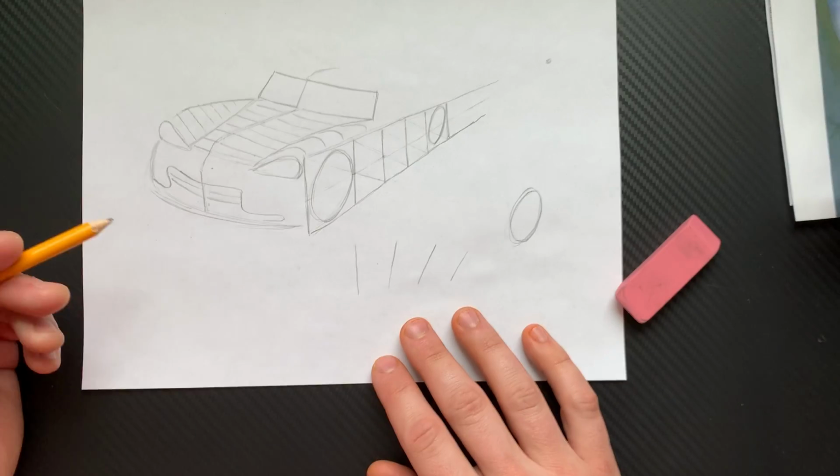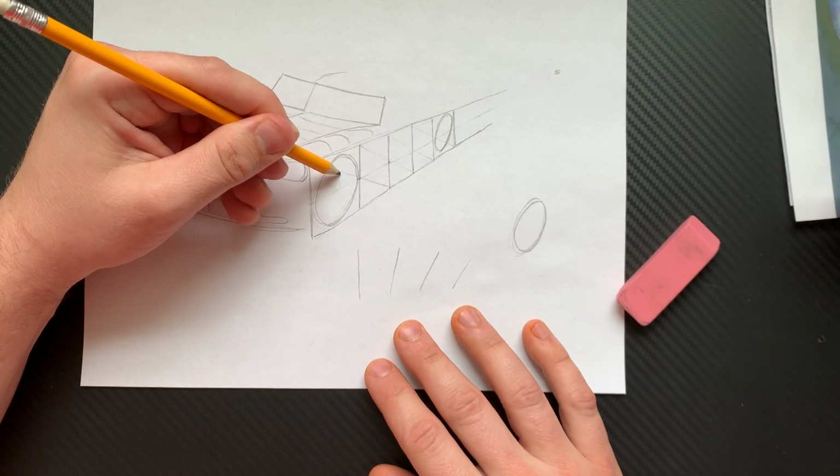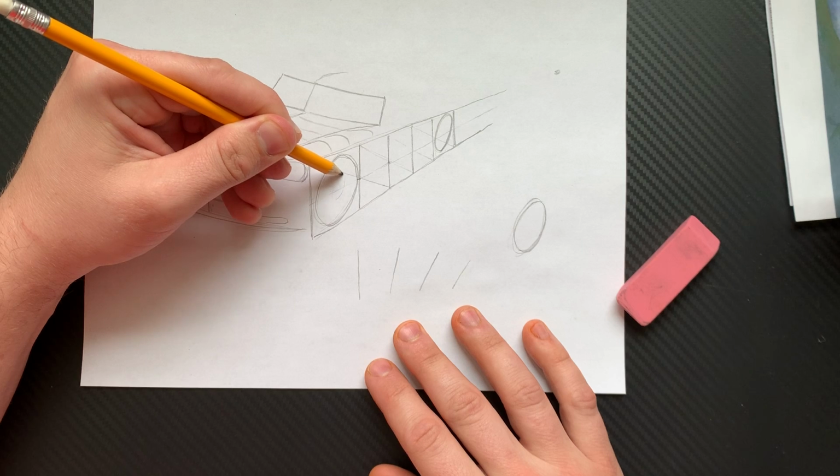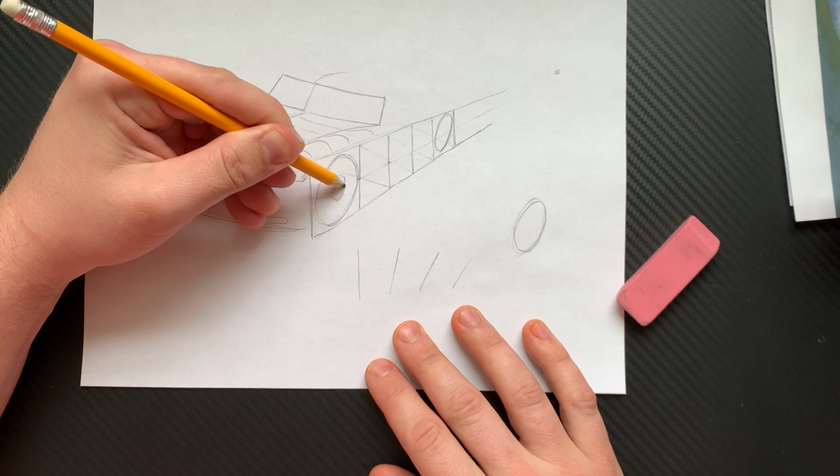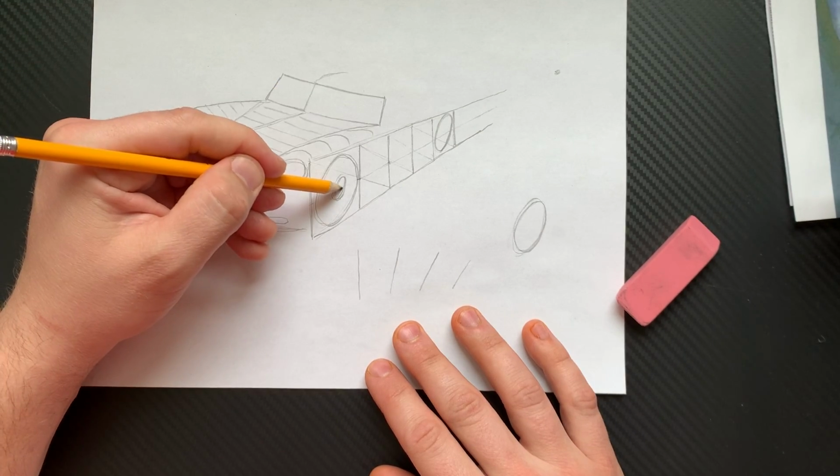Alright. Good, so let's add a hub to this wheel. Again, it's going to be an ellipse, and it's going to be right in the center of that box that you drew earlier.